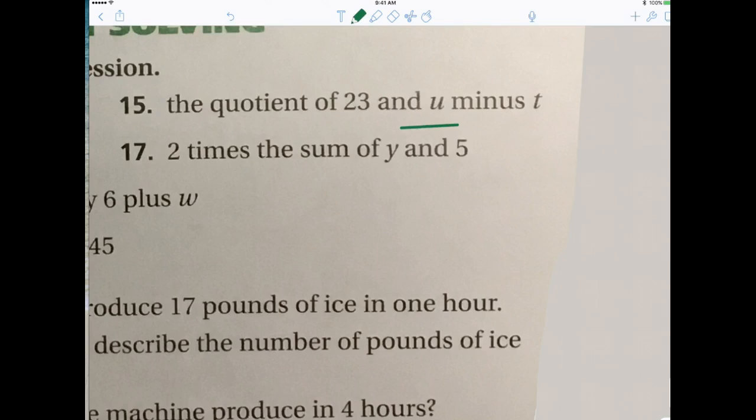Now you've got to be careful. Read the last part. And u minus t goes where? On the bottom. You are awesome. So it's 23 over u minus t.